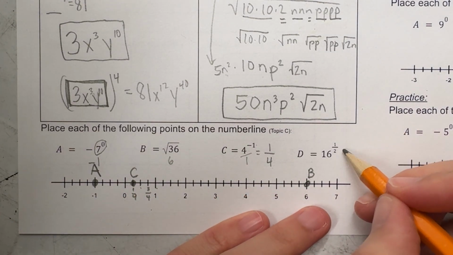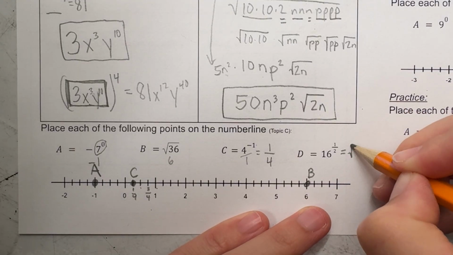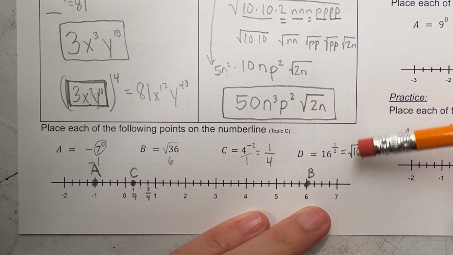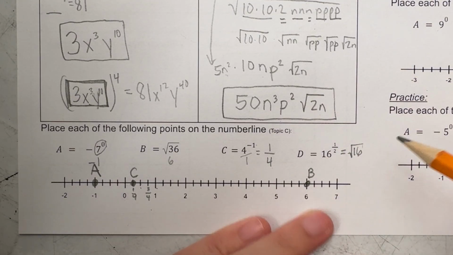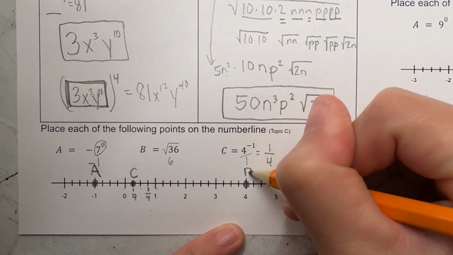And then 16 to the 1/2 power, I can think to myself, oh, if I were to rewrite this in radical form, I would have 16, the exponent is 1, the index is 2. Those are both going to be invisible. This is just the square root of 16, which is the number 4. And that would be point D.